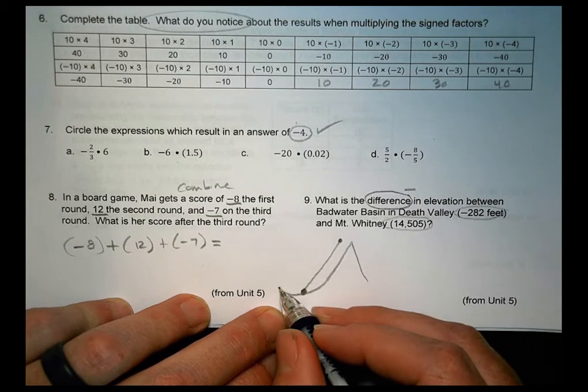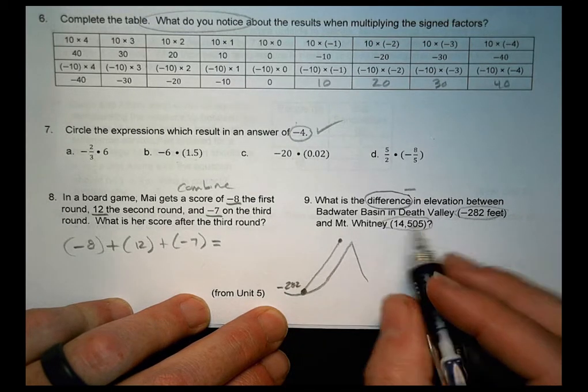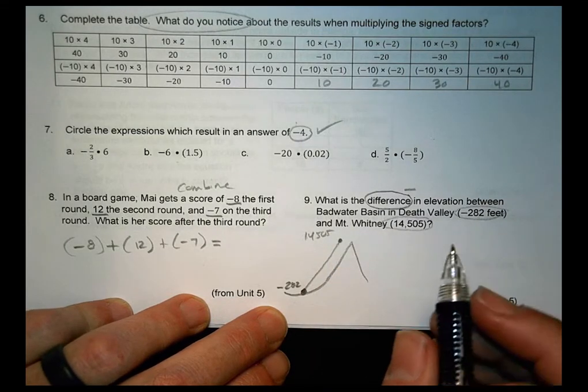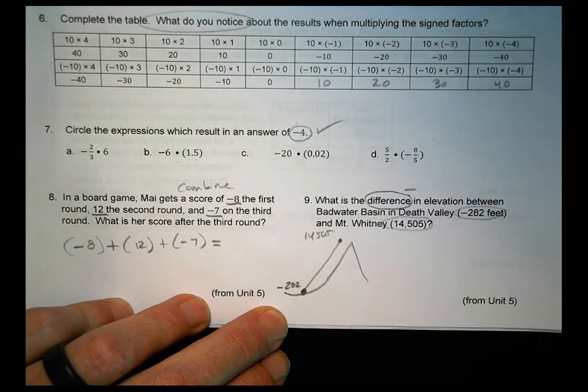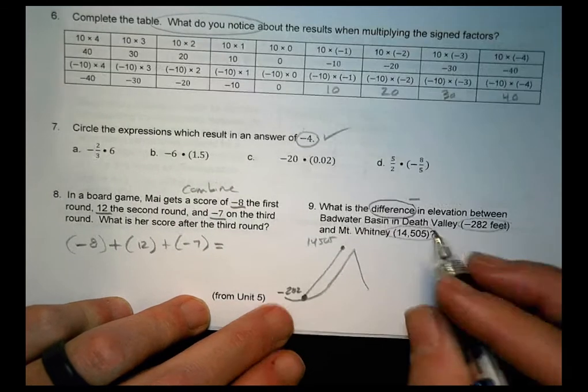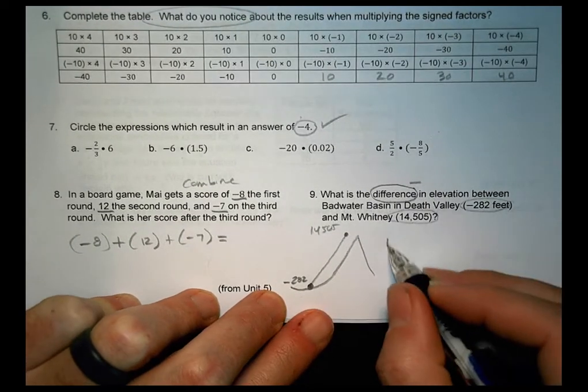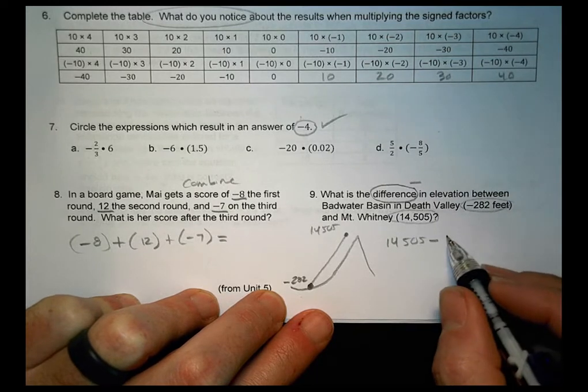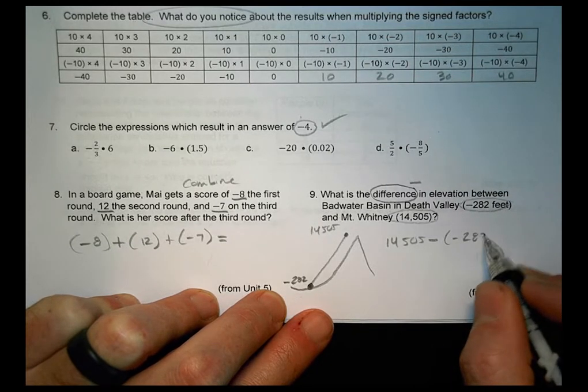This valley one is at negative 282 and this one is at 14,505. Okay, so in one sense, sure, it's like subtracting, but think of it like this: it's 14,505 minus what? Minus a negative 282.